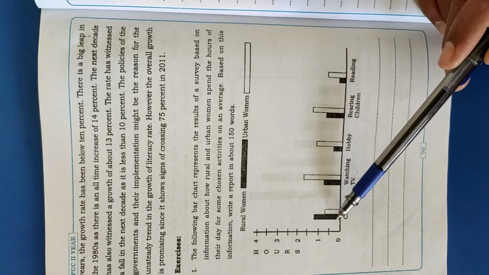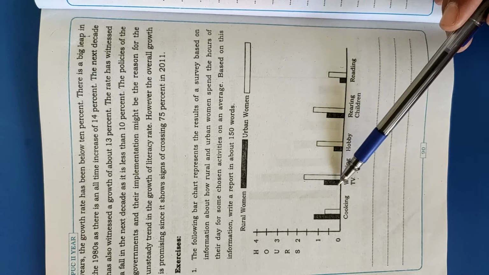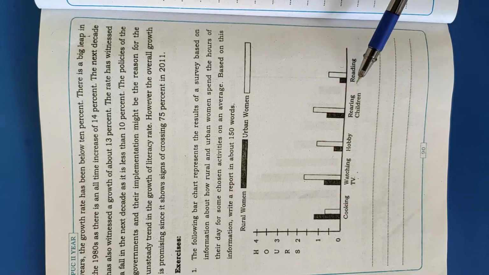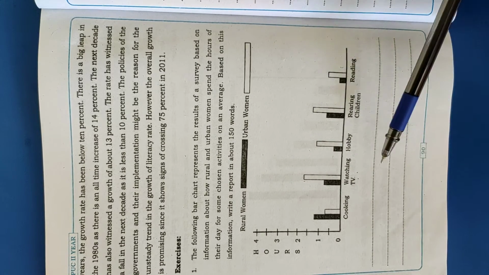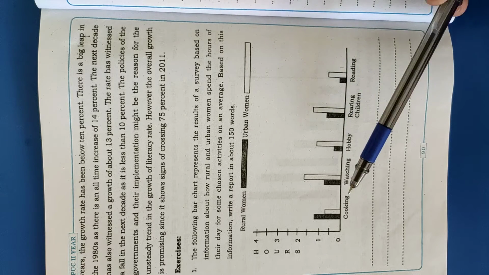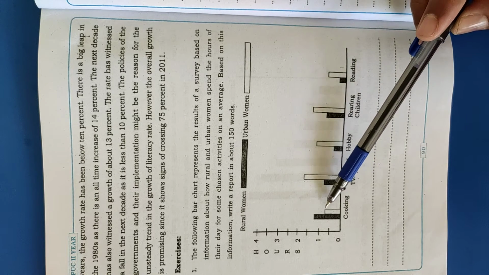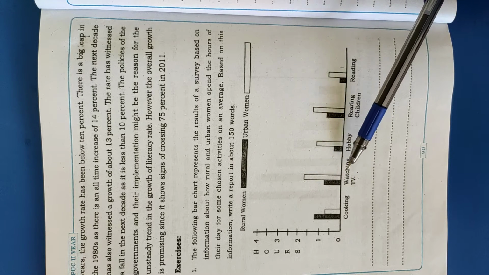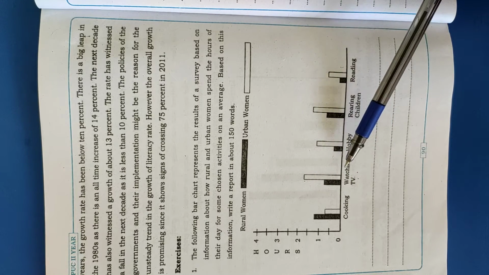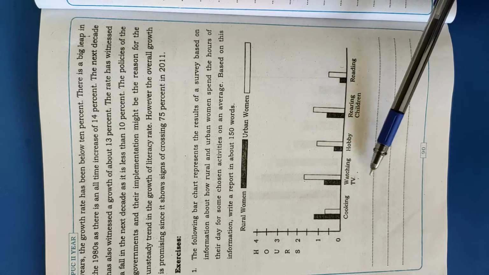Like this, in the first paragraph you can write about rural women's activity. Again in the second paragraph, the urban woman takes 45 minutes to cook, and she will take more time watching TV.